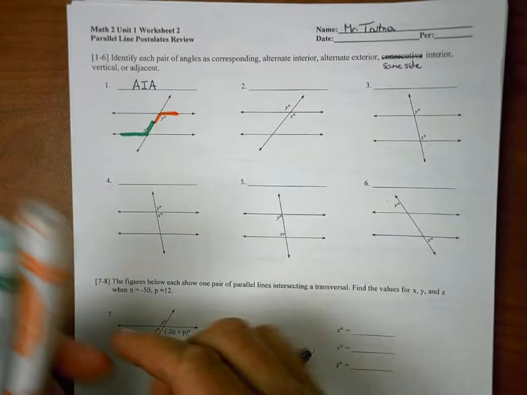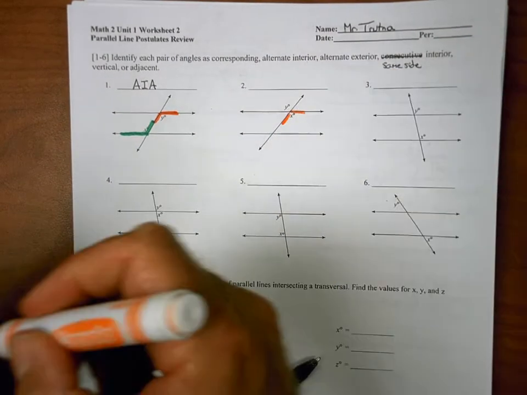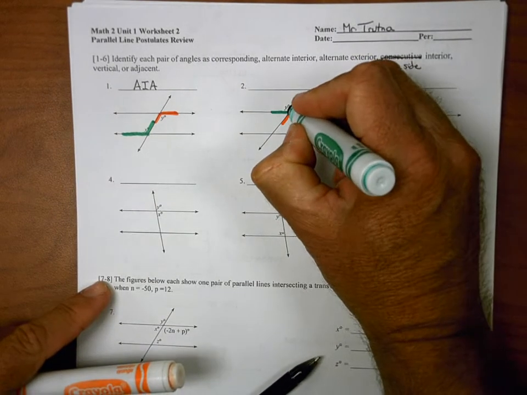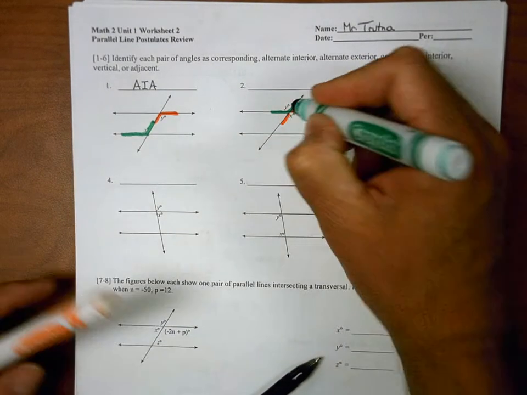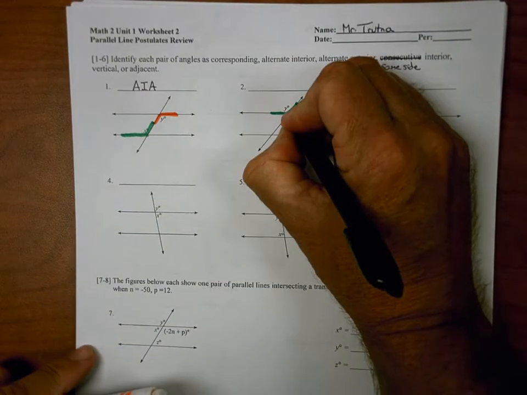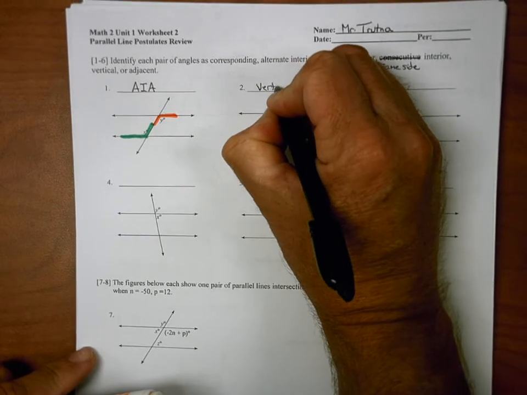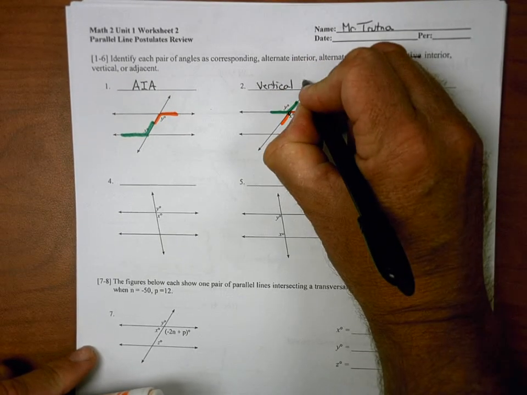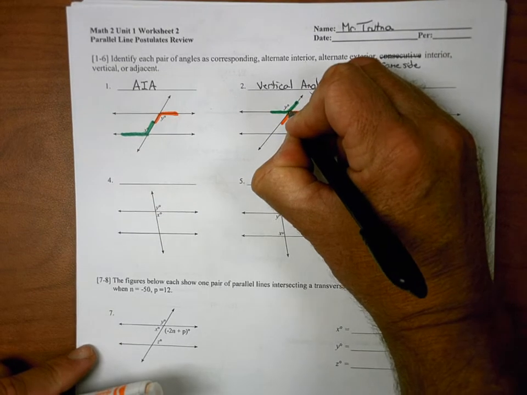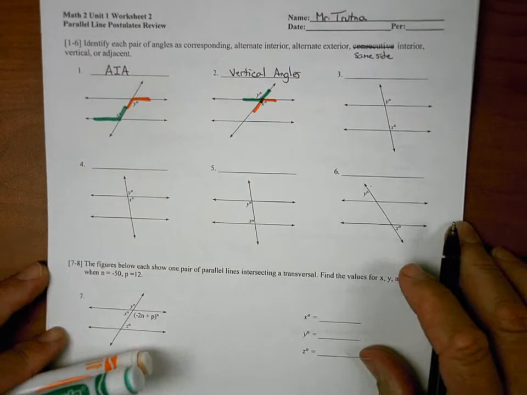Number 2, we have angle x, which is right there. We have angle y, which is this angle right here. Those are the two sides of angle y, the two sides of angle x. You can see that the only thing they share is this vertex right here, so that would make them vertical angles. Whenever two angles have only that vertex in common, they are vertical angles.